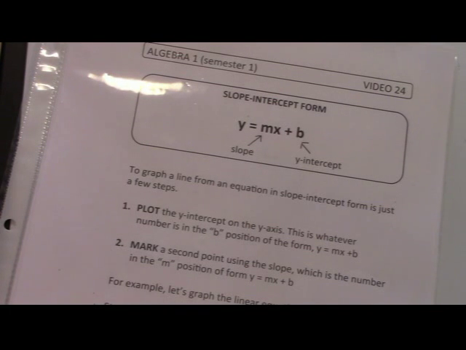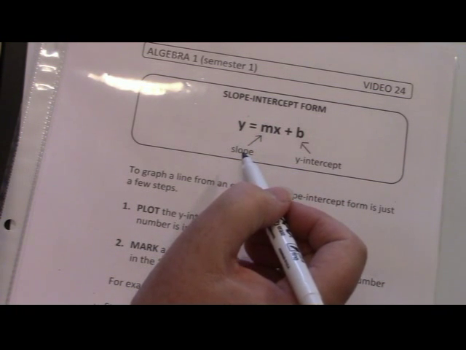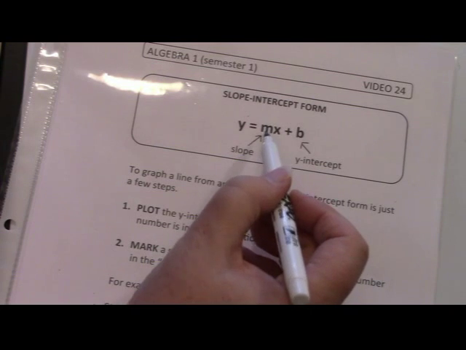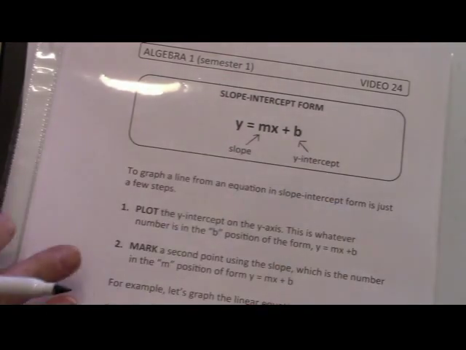Few little facts you need to know. The m stands for the slope. Now we just did that in the previous lesson. A slope is how much a linear equation, how much that line is going to slant on a graph. That number is represented in this formula by the letter m. Y-intercept. The intercept is like the intersection, right? Where a line crosses the y-axis, and that is represented in this formula as the letter b.